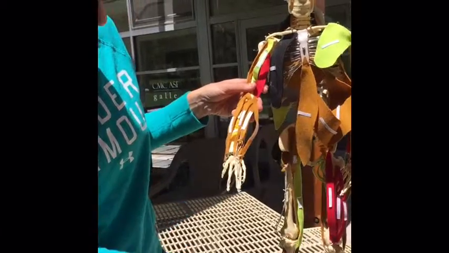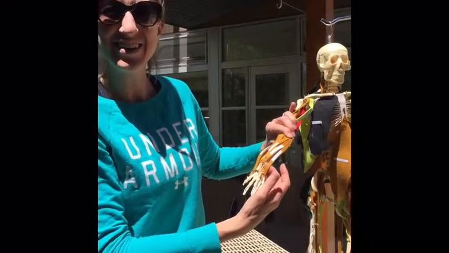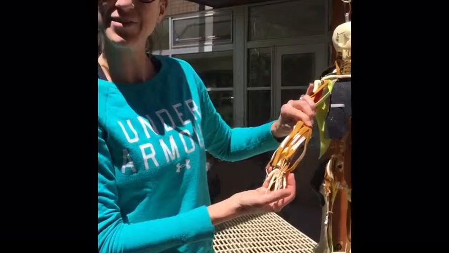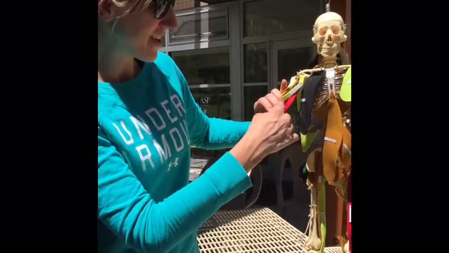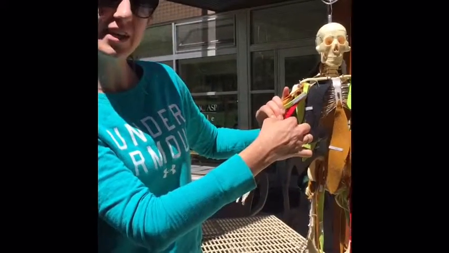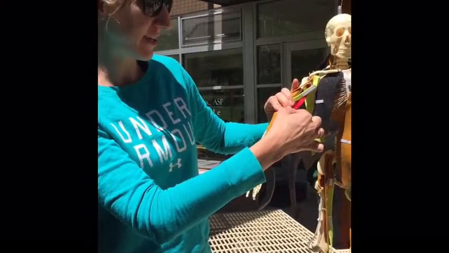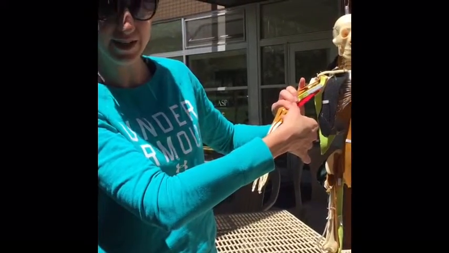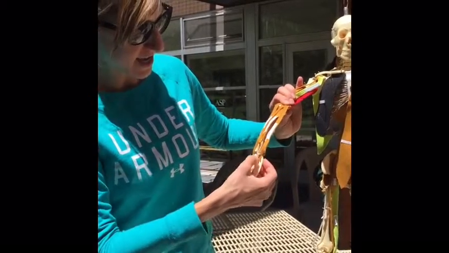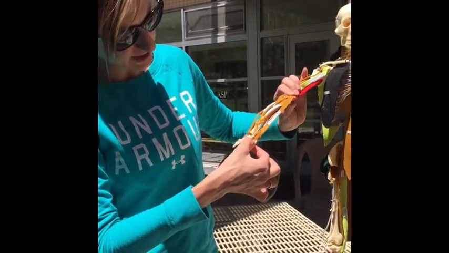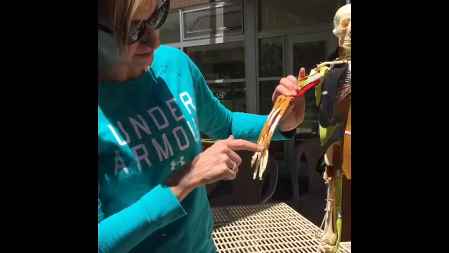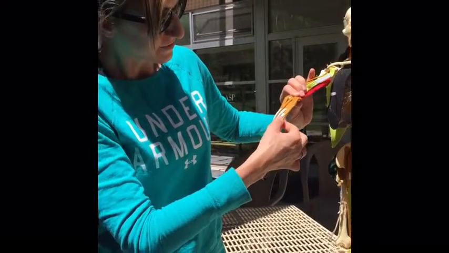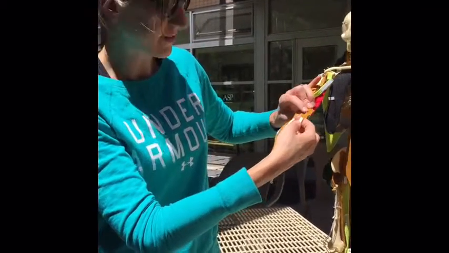Then we have our flexors in our forearm. We're going to start with the flexors of the forearm now. There's a few that originate at the medial epicondyle of the humerus, so I'll start with those. We have the flexor carpi ulnaris that starts there, and it inserts down at metacarpals 5 and 4, and that's on the ulnar side.